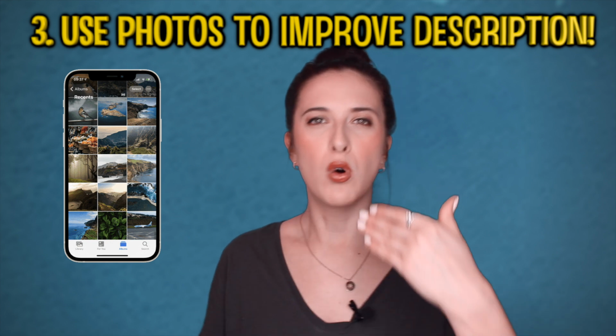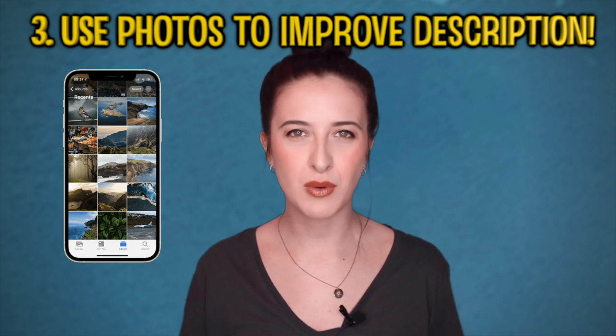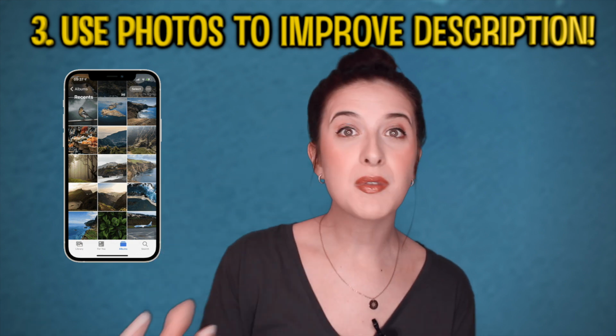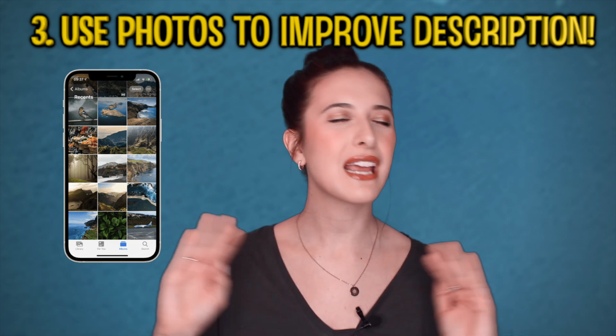What are the colours? What's in the background? What's in the foreground? What's to the left? What's to the right? What feelings do you get from this picture? Describe the people in the picture. What are they wearing? What does their hair look like? Everything you can. Try and get all of it.